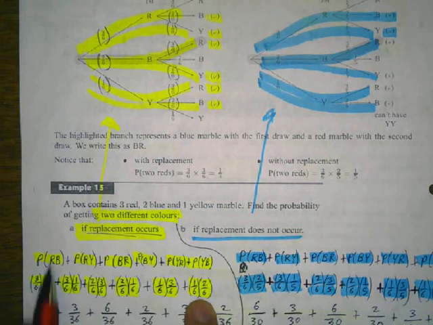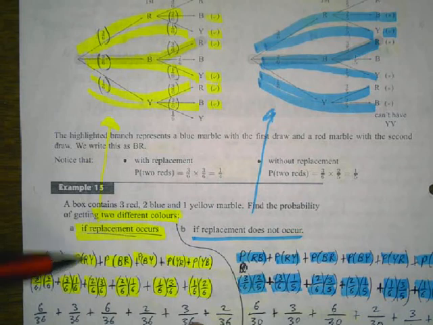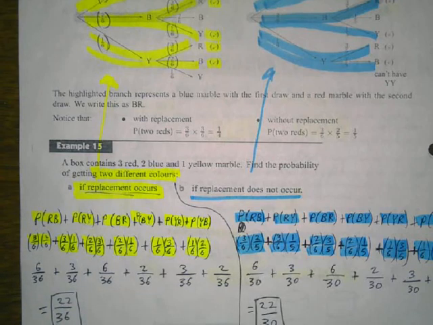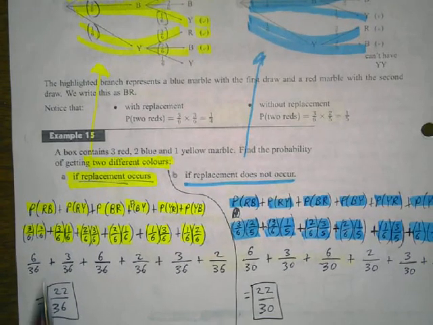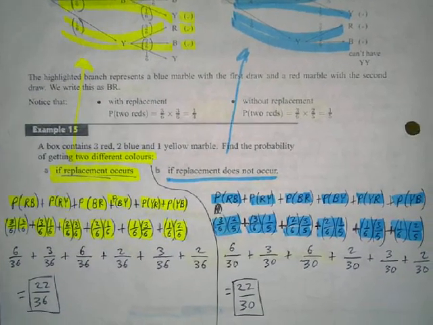So these are the 6 different branches on the tree that we could use to figure out getting 2 different colors. And then once we figure out each of these values, we add the 6 different probabilities together to figure out the probability of getting 2 different colors. You may want to hit pause and copy this down.